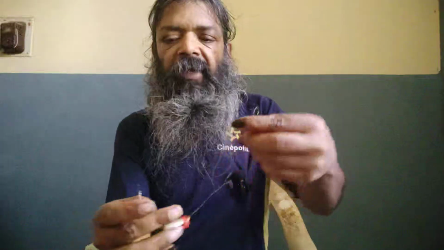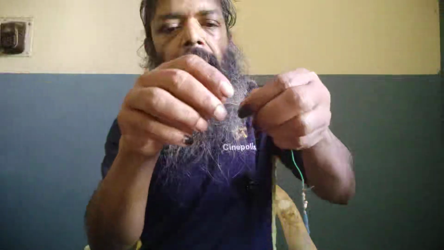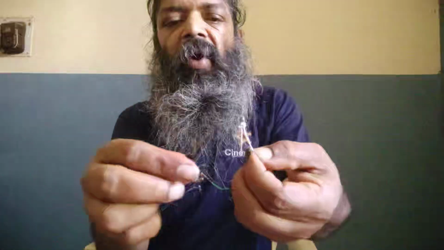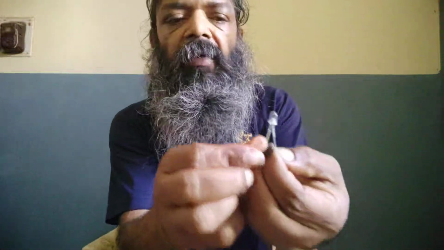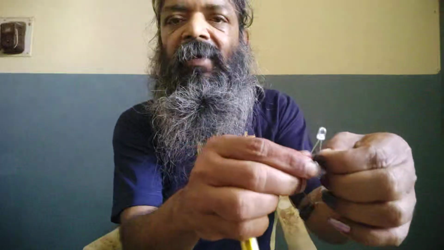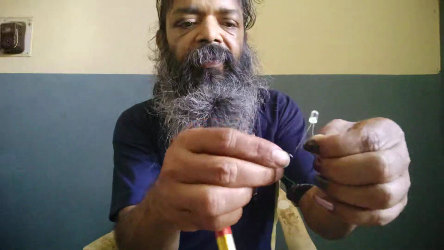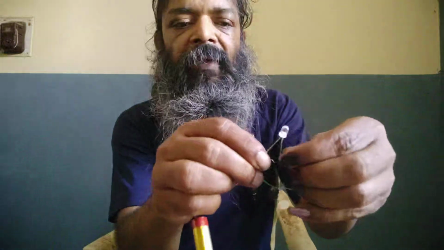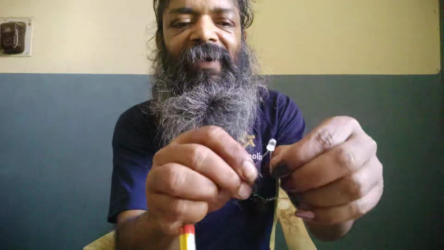So this is positive, this is negative, and the LED should glow at the beginning and it will diminish slowly. See, it glowed and now it is normal. Now, if I connect the LED across the capacitor, it will glow in one go and slowly it will go away. The capacitor is fully charged. See, okay, a little bit it did and it went away. I'll try again.